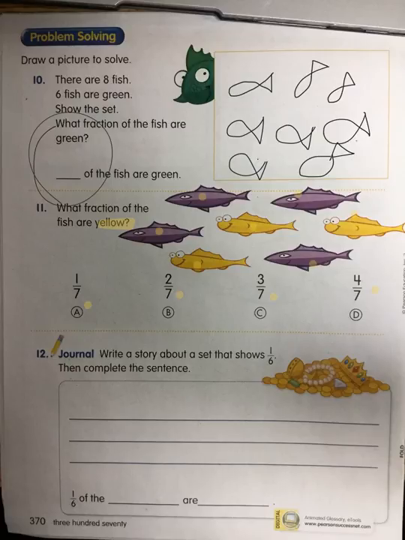And number 12, write a story about a set of one that shows 1/6, then complete the sentence. So that could look like this. I will do it with you. There are 6 jewels. 1 jewel is a diamond.